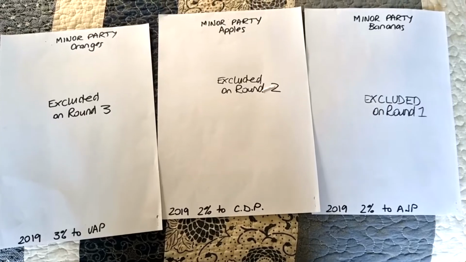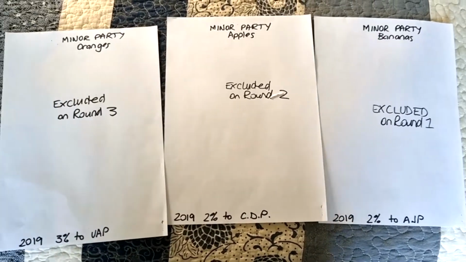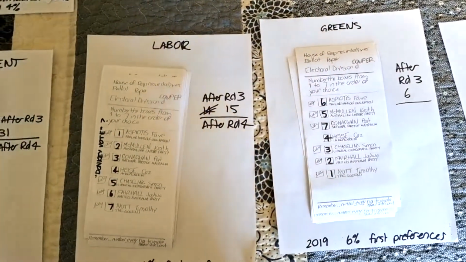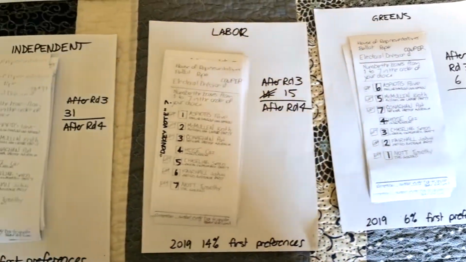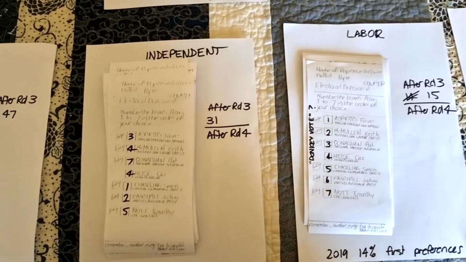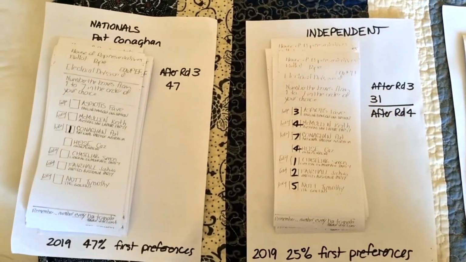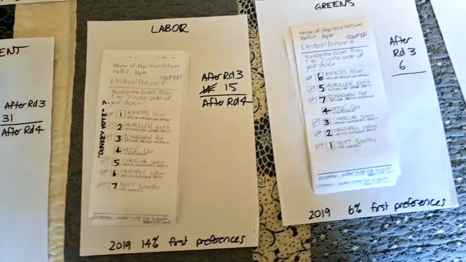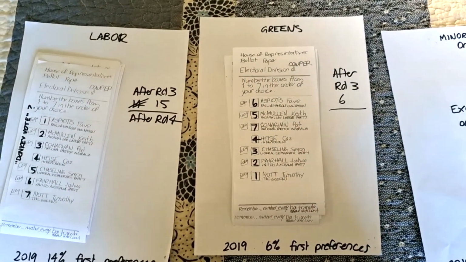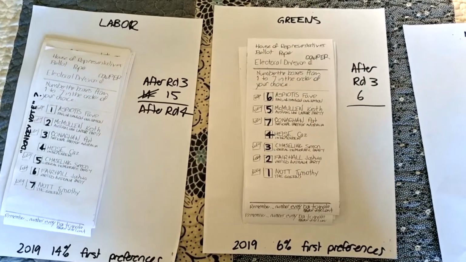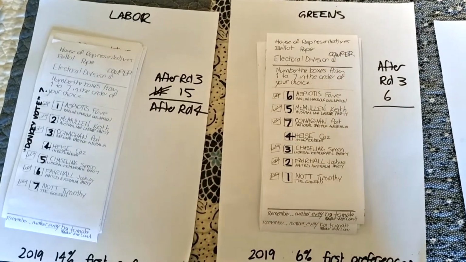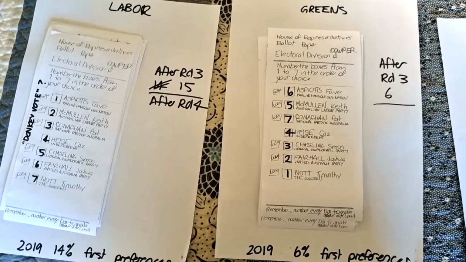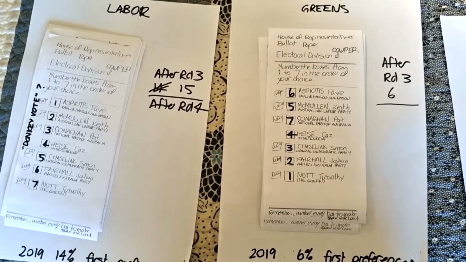So the counts after the votes for the bananas, apples and oranges parties have been redistributed. We now have the Greens with 6, Labor with 15, Independent with 31 and sitting member with 47. So the party with the least votes now is excluded, and that's the Greens. So I will redistribute those according to their preferences, and knowing that the apples, oranges and banana parties are out. So I'll count and get back to you.